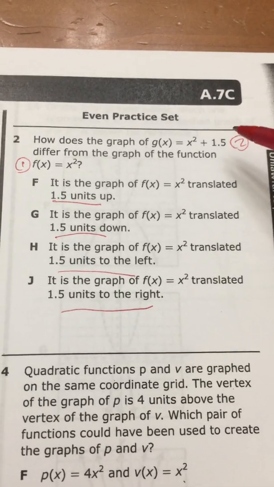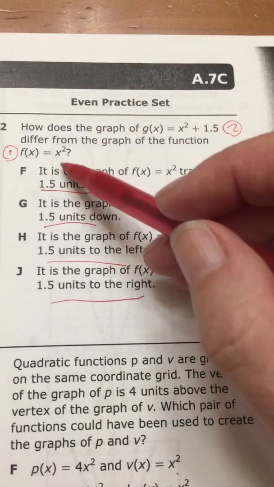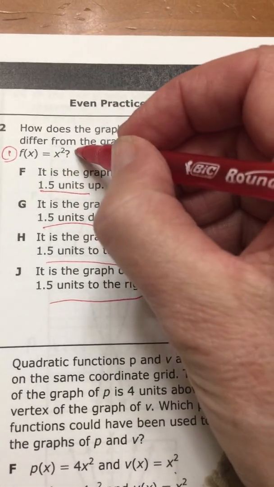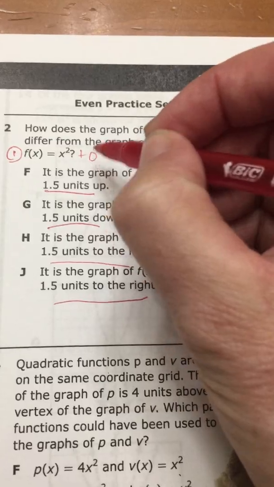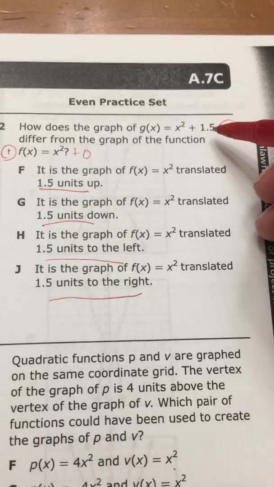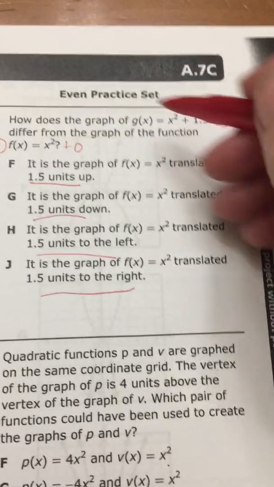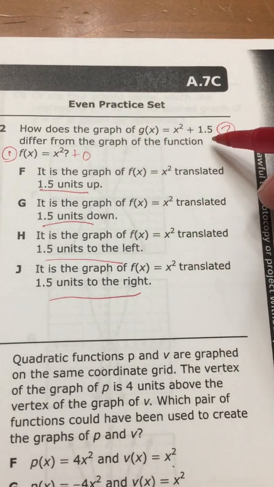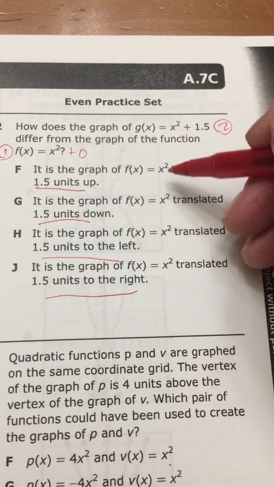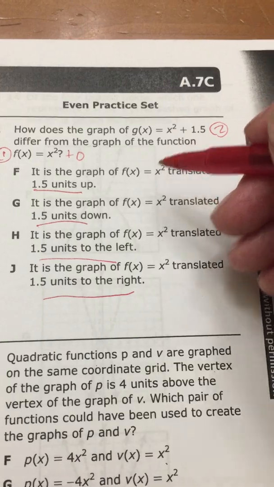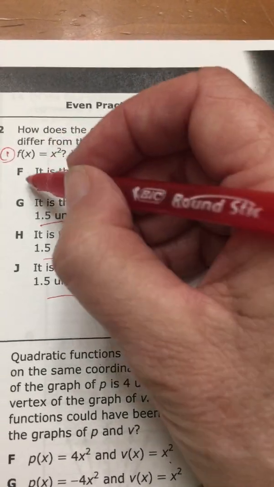Okay, hopefully you paused the video and you're coming back. Now, if you remember, this one here has a y-intercept of 0, it's crossing at 0. Where is this one going to cross? 1.5 on the y-axis. So 0 compared to 1.5 on the y-axis, remember 0 is in the middle and 1.5 is up 1.5 units. So which way did it go? It went up 1.5 units.